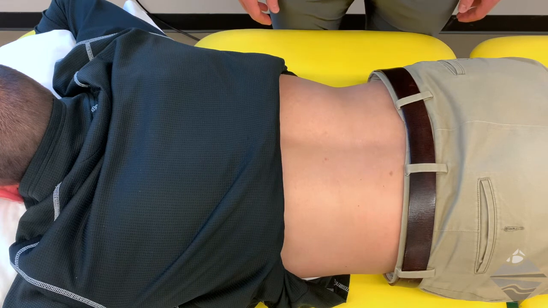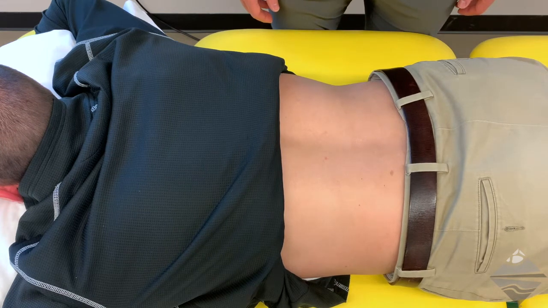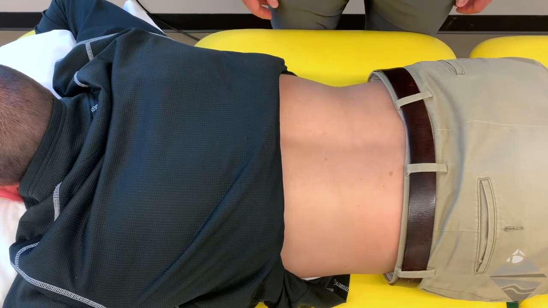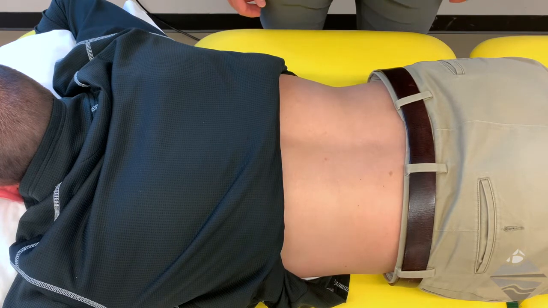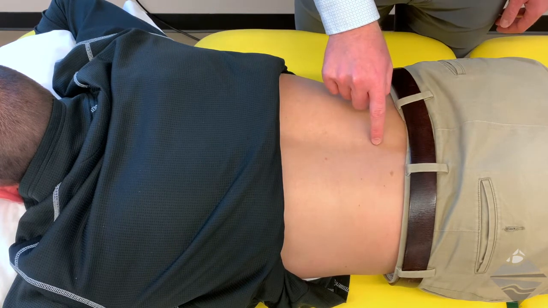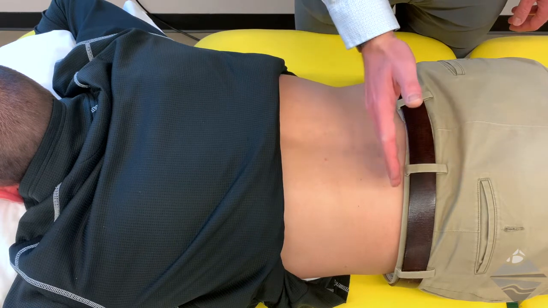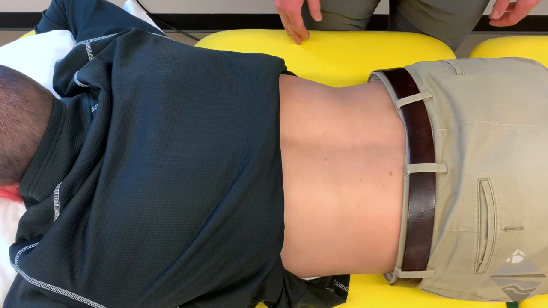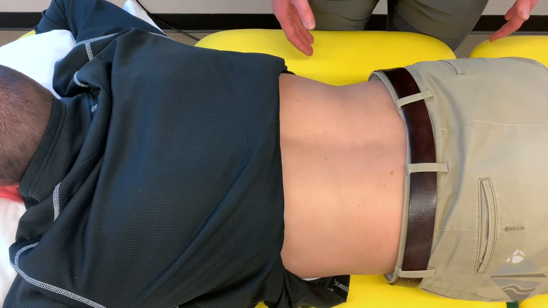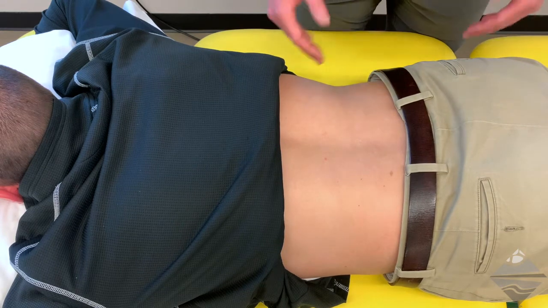So for this video, we're going to be looking at a PAIVM assessment, otherwise referred to as a passive accessory intervertebral test. And so what we're going to be doing is really looking at the interplay of each vertebral segment through the lumbar spine.